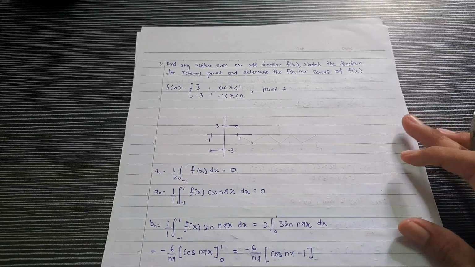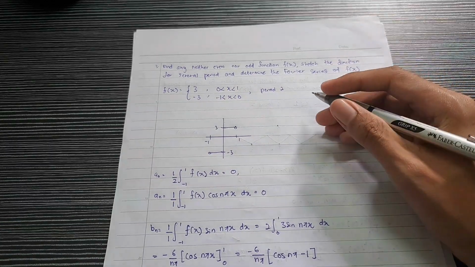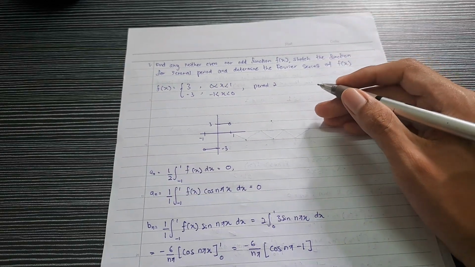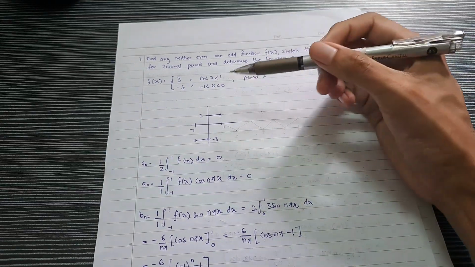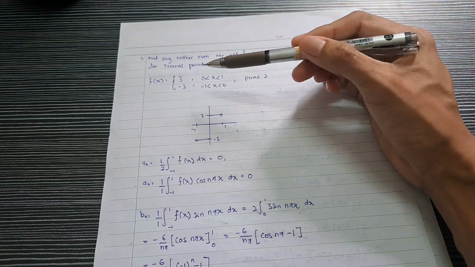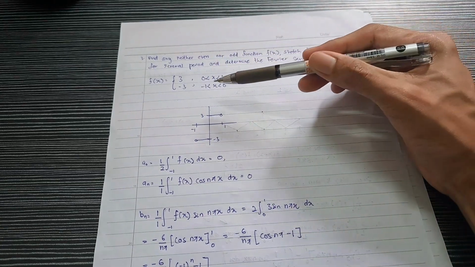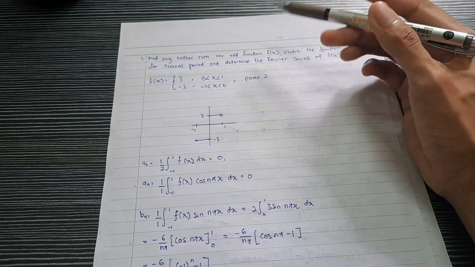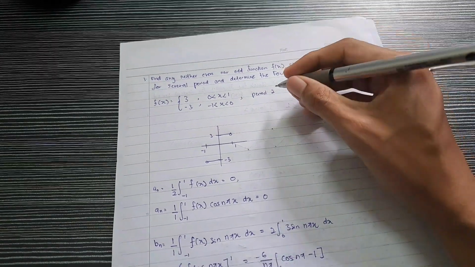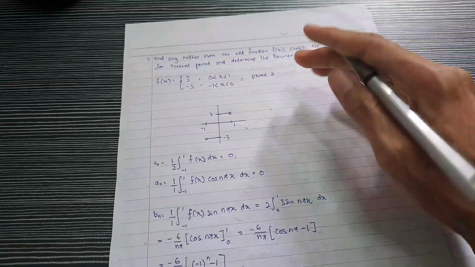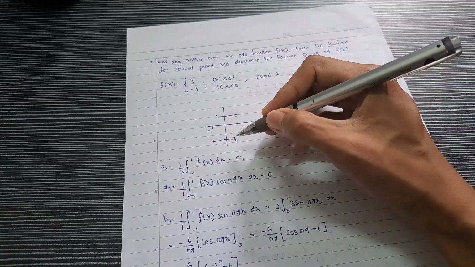For the last question, we need to find a function that is neither even nor odd, and we got this function equal to 3 to -3, 0 to 1, -1 to 0, with a period of 2. We look at the graph and we get it like this.